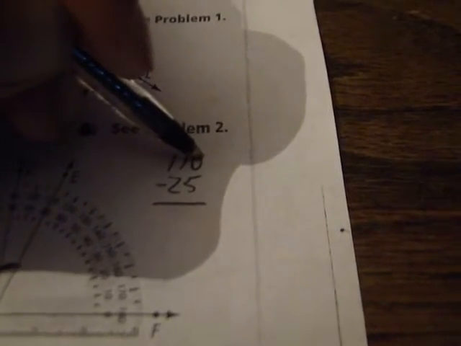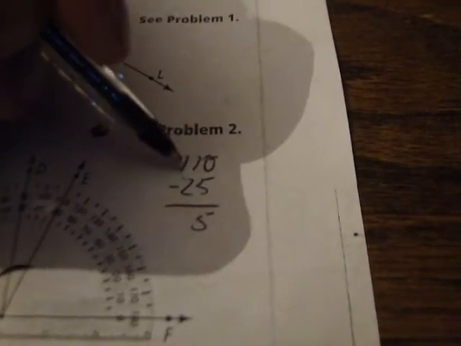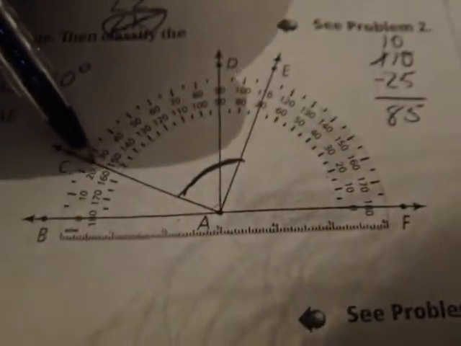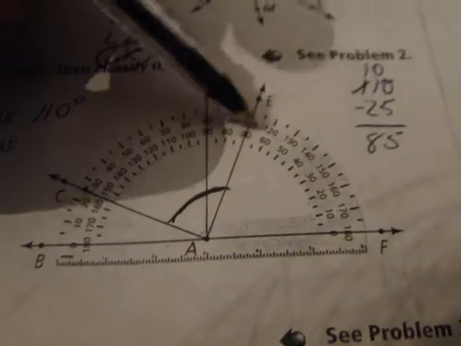So 110 minus 25, and I borrow, and if I'm borrowing there, then I turn this into a 10, and 10 minus 2 is 8. The answer is 85 degrees. See, what I did is I said, how far is it from here to here? Well, we're going from 25 up to 110, so that has to be 85 degrees.